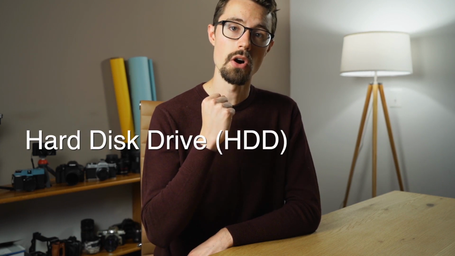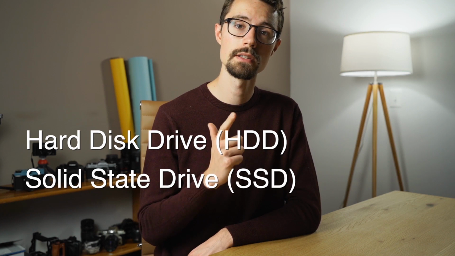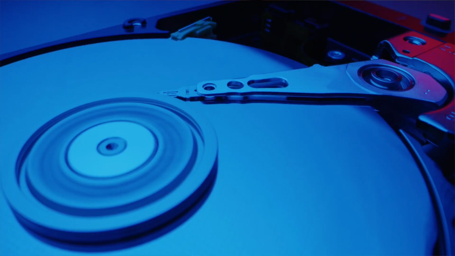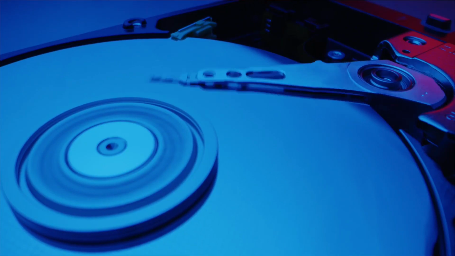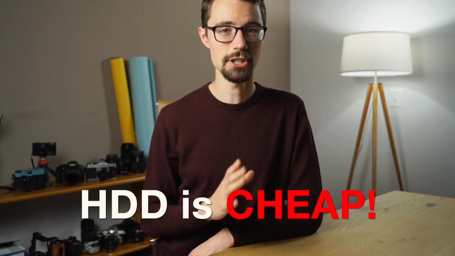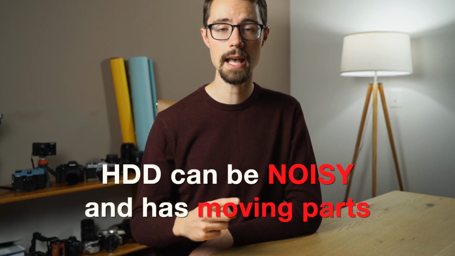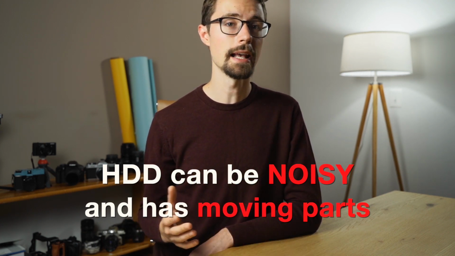Now, there are 2 types of memory you're going to find. One is called hard disk drive, or HDD, and another is called solid state drive, or SSD. The more common and cheaper one is going to be the hard disk drive. This is a spinning metal disc that records all your information. The pros here are you can get a ton of memory for relatively cheap. The cons are because there are spinning discs and other moving parts, you're going to have to avoid extreme temperatures and you can't treat it too roughly. Some hard drives also are going to be noisy and need fans to cool them down.